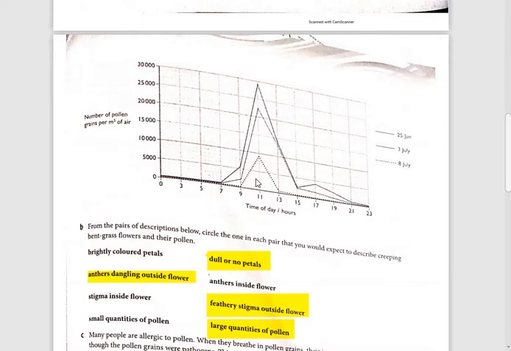As you can see, there are 3 different lines, and you must refer to the key. For 8 July, the number of pollen grains went from 0 up to around 9,000. It reached the peak on 8 July, and then started to decrease as time passed.